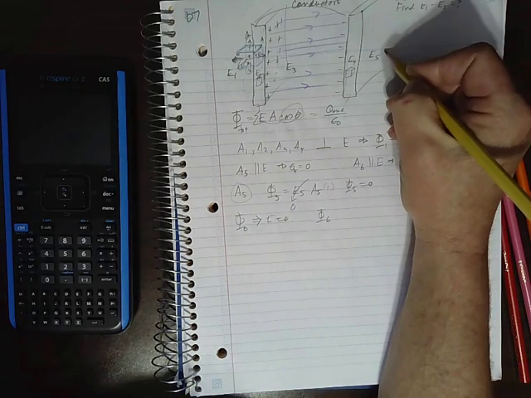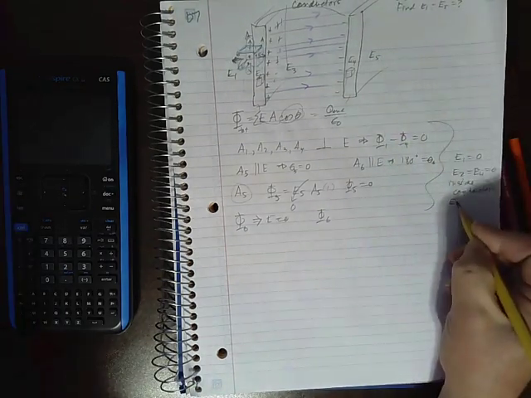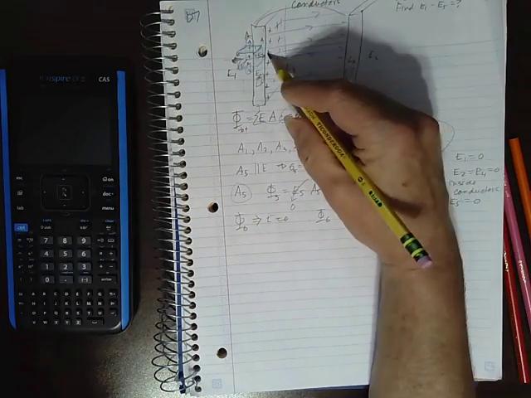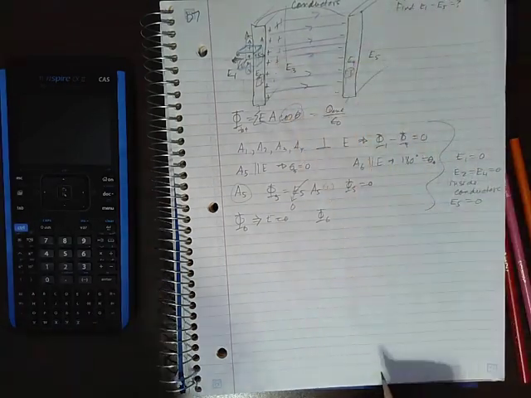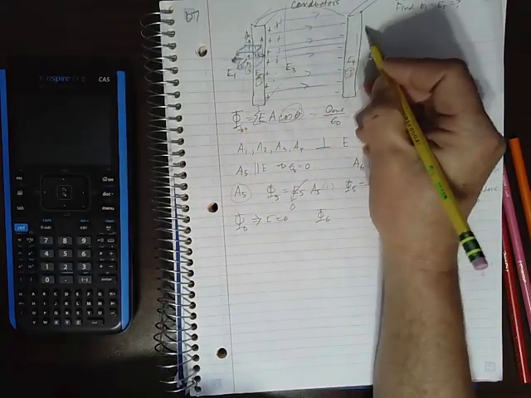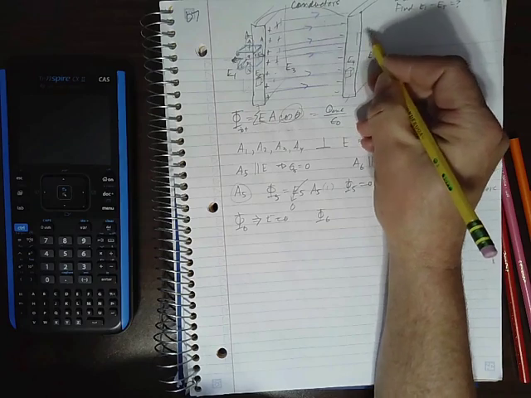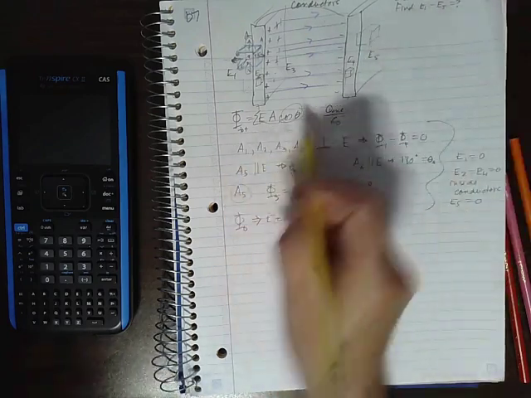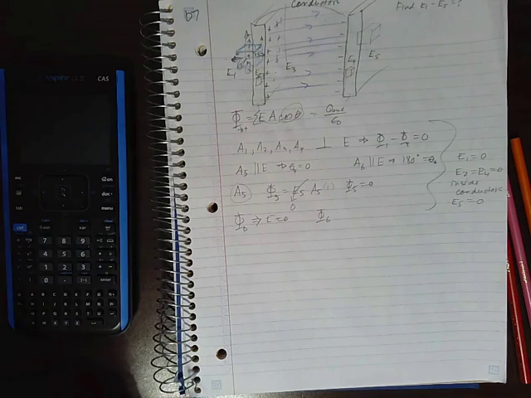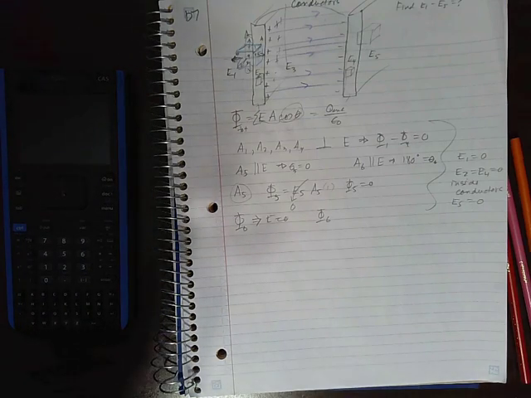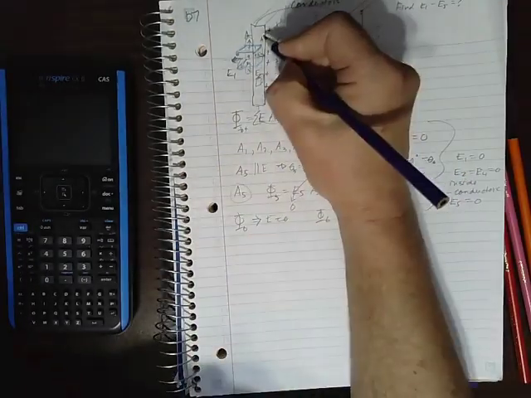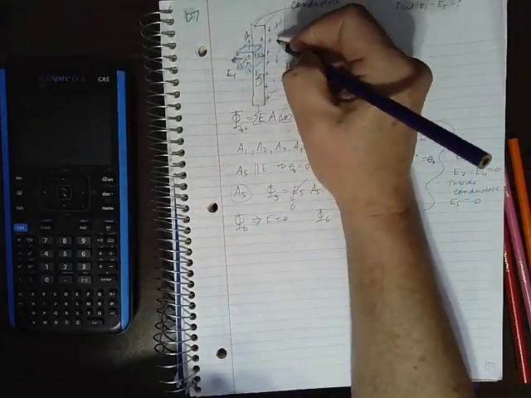And hopefully you also see E5 is also 0 because of the field ends, right? The field starts there, ends on the minuses, and so there's no field out here. We could do a Gaussian cube out here as well to show that, similarly to what we did for 1, but hopefully you see that it's pretty much the same. All right, so the only one that's really interesting is E3.